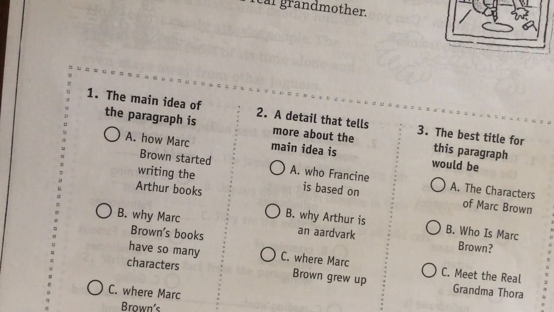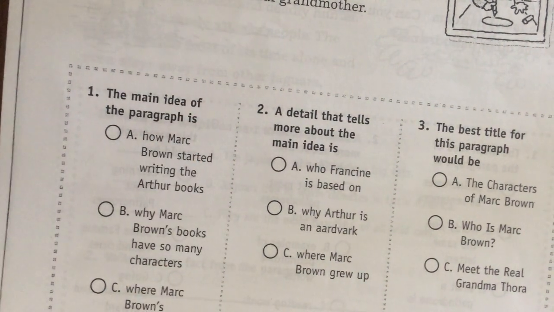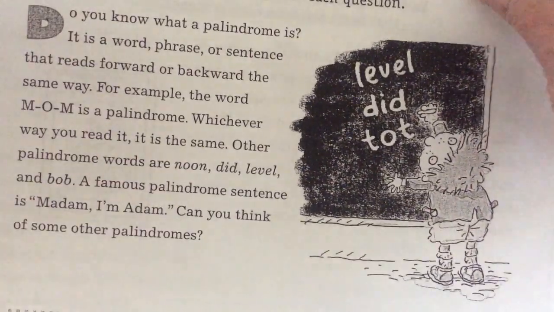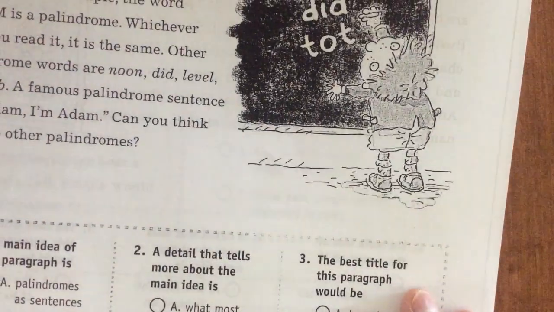Okay, so you're going to do the bottom, and you're going to answer these questions. The first one's about the main idea. The next one is a detail. And the third one is the best title, just like we just did on our two examples. So go ahead and do that. And then page 6. This one's about this little guy.